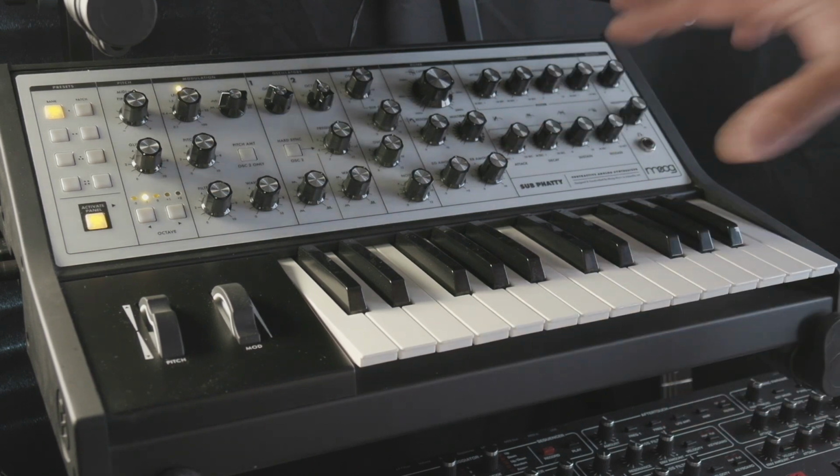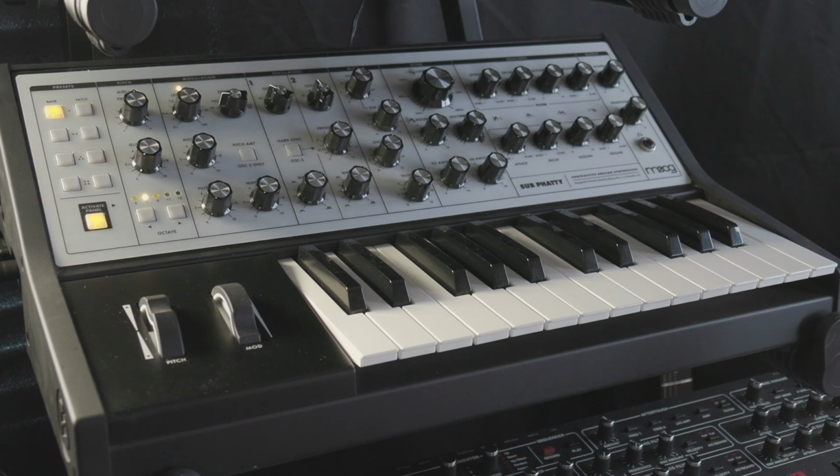But again, the envelope is a thing in and of itself. I'll make another video on just the envelope if you want to mess with that another time. But for now, we've got some pretty fat bass going on.